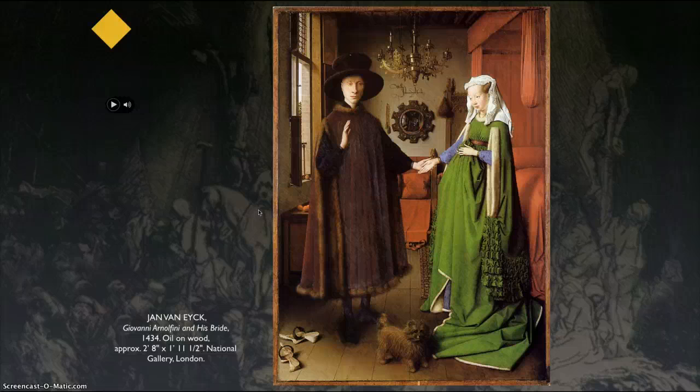I'll delve into a little bit more here. The book does a pretty good job, but I want to show you some details. Van Eyck does a great job of creating texture. Look at the fur on this robe and the body of the robe versus the textile here of her dress.